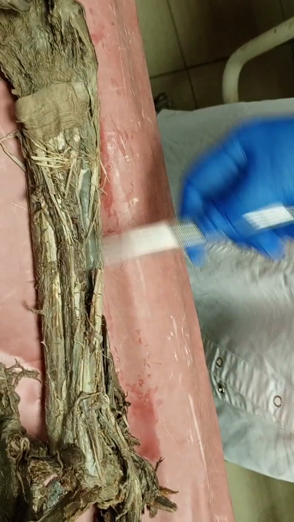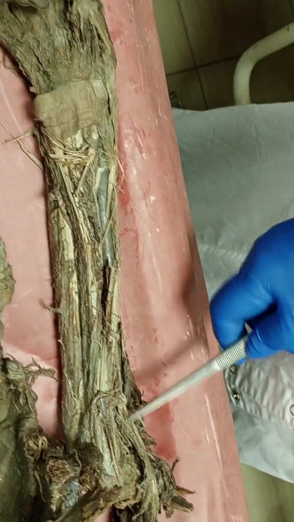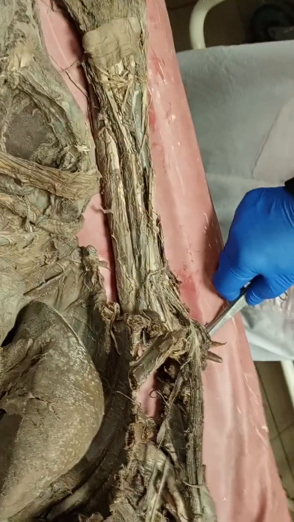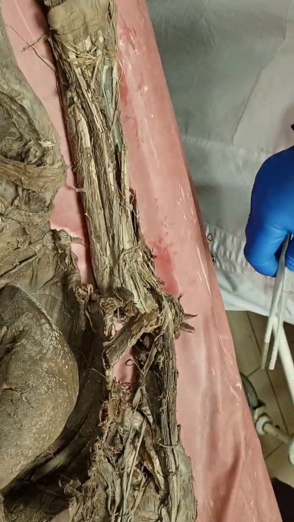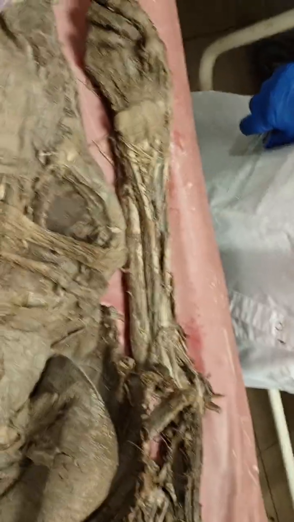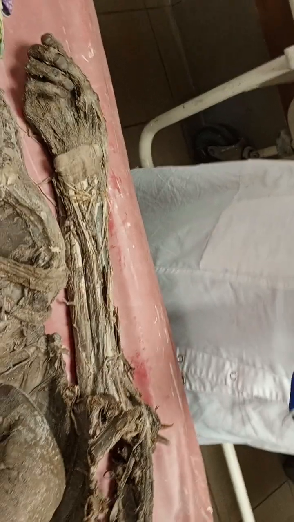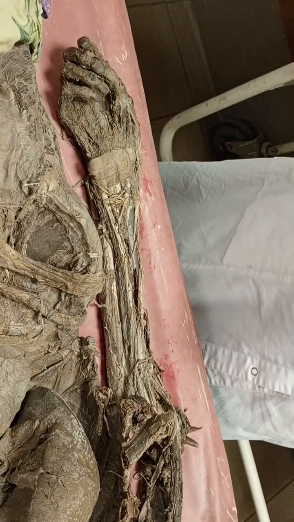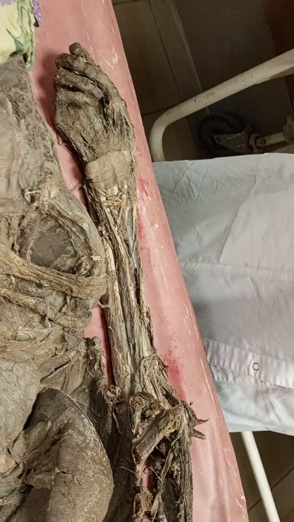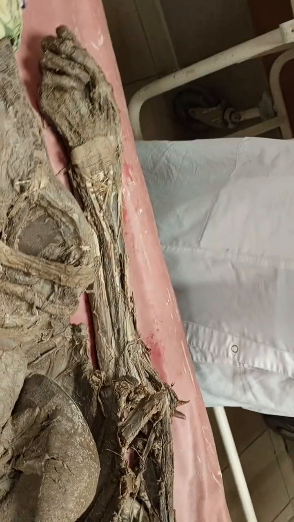You can see the radial artery. It goes below by the radial groove, but before its continuation below, it gives an opposite branch, the recurrence radial artery. It comes from lower to upper for production of the anastomosis, the arterial net around the elbow joint.